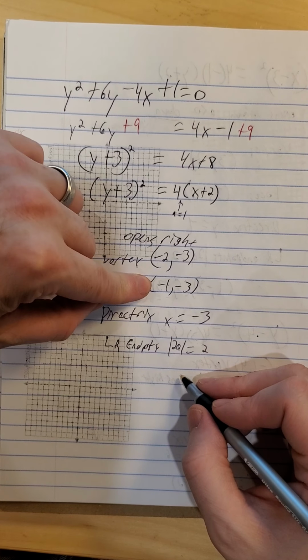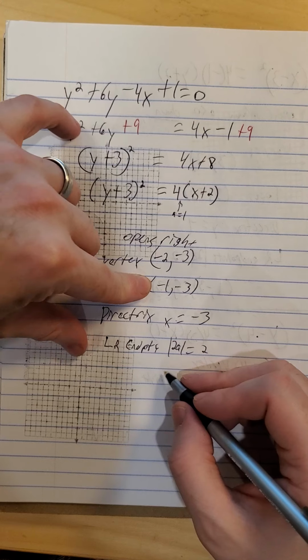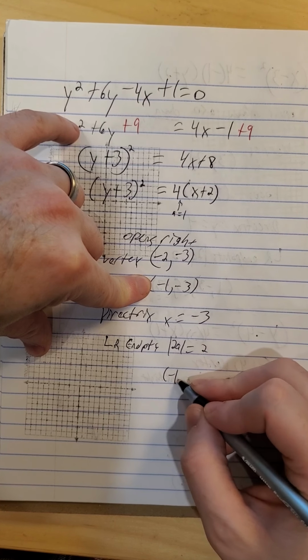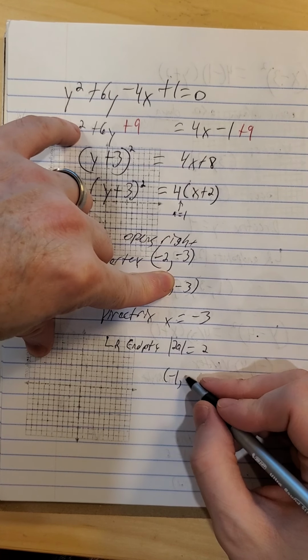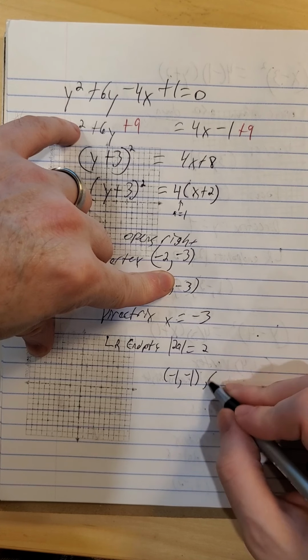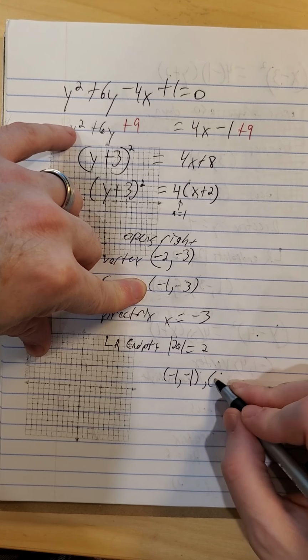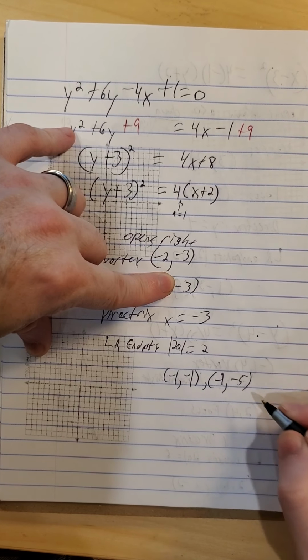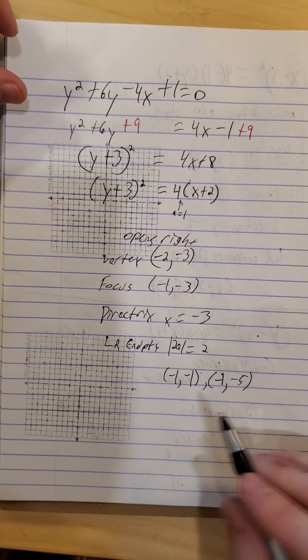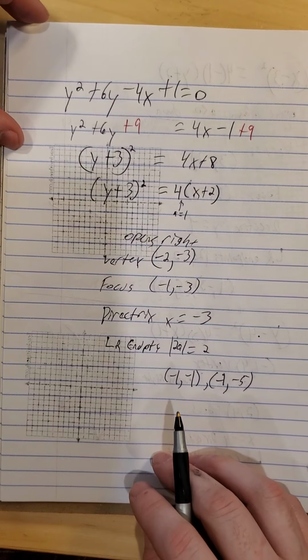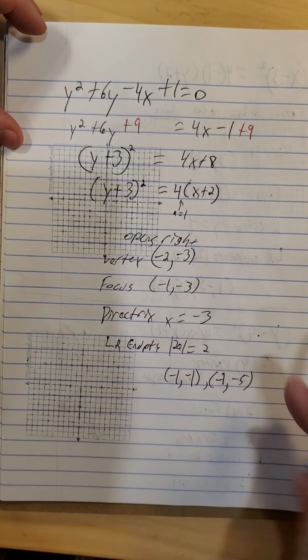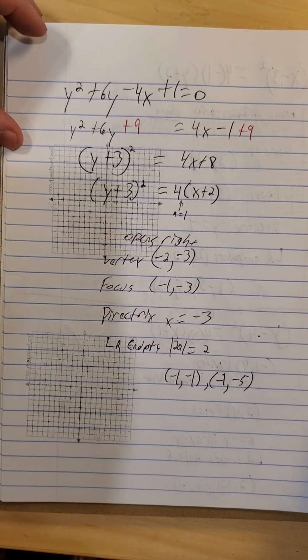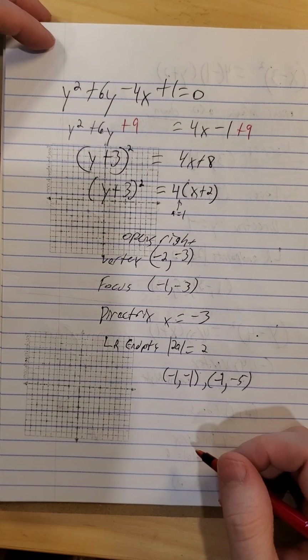So from the focus, we will go 2 units up, 2 units down. So the x stays at -1, 2 units up, our y is at -1. X stays at -1, 2 units down puts us at -5. And you can sketch the graph from there. You've seen a few of those in a row already of how to sketch it from there.